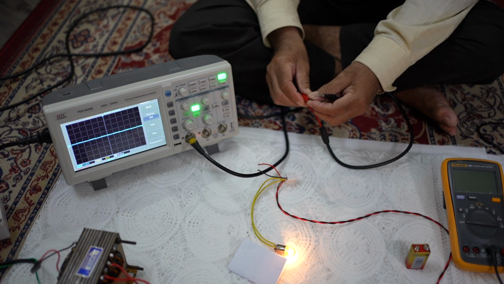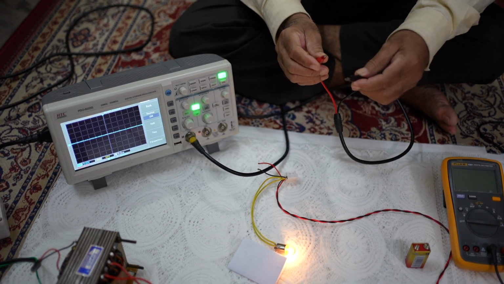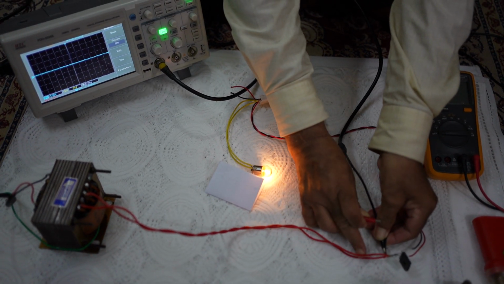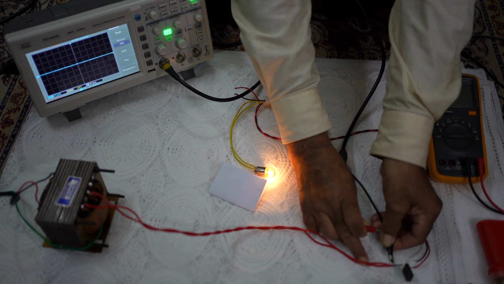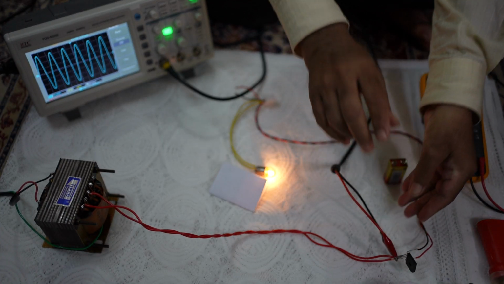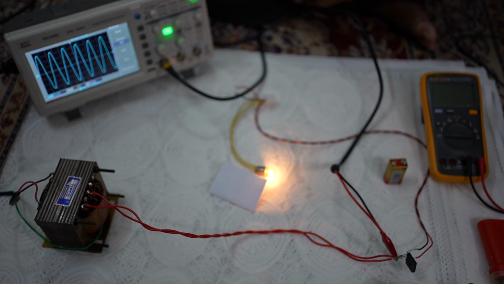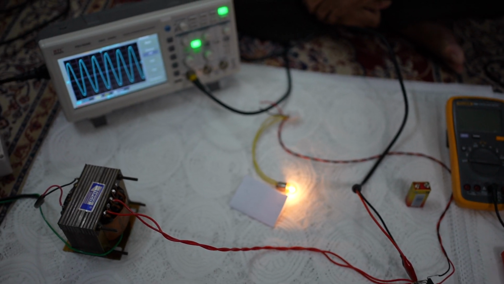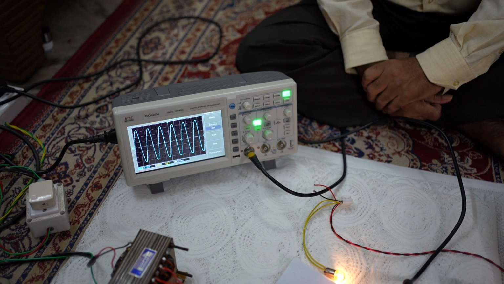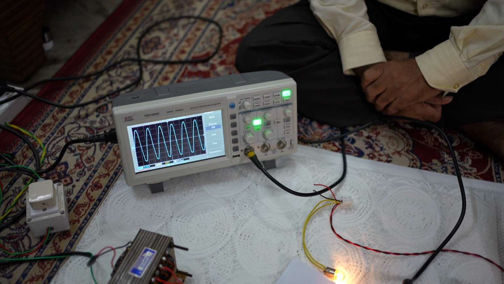Now coming to the alternating current, please observe carefully. The graph of 9-volt oscillating current or alternating current.